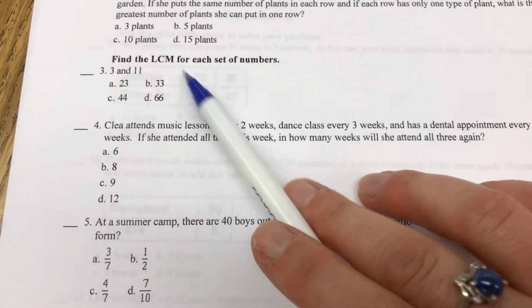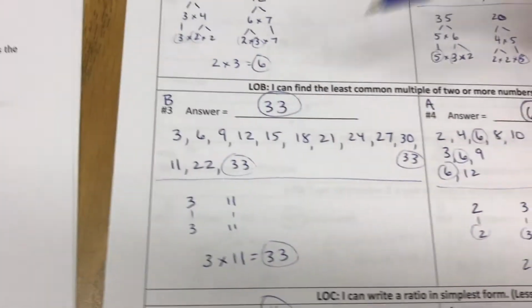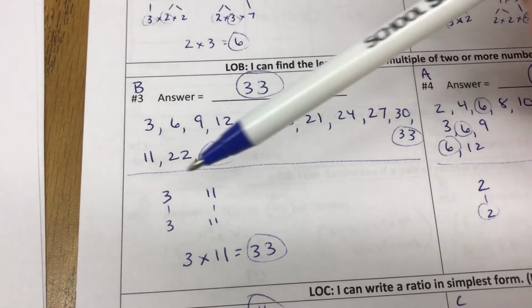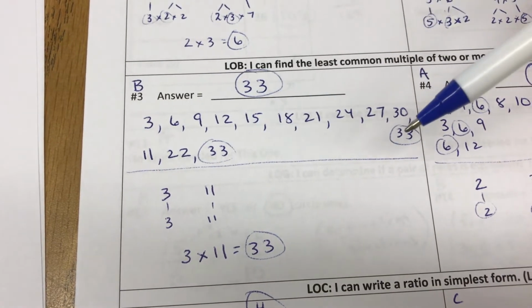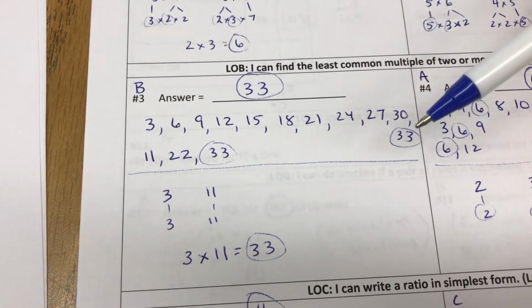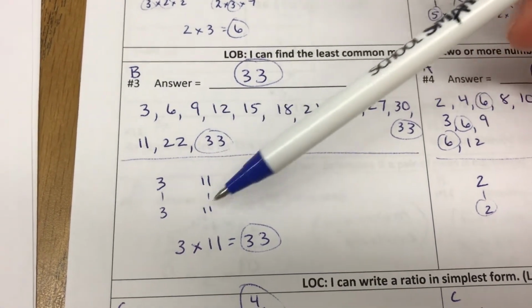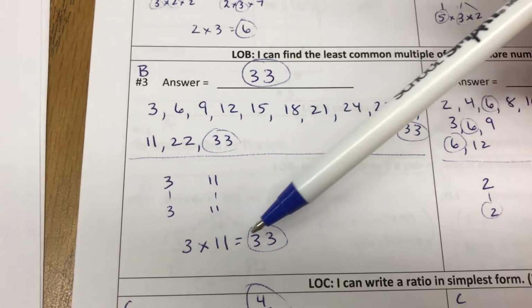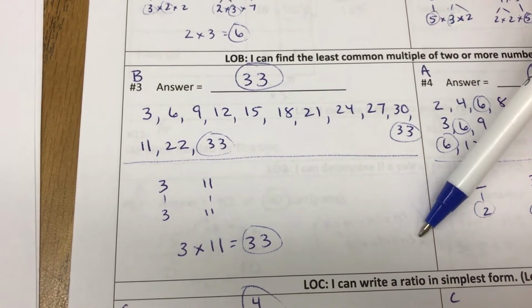So moving into least common multiple, we need to find the least common multiple of 3 and 11. So I listed multiples of 3 and 11, and I had to go up to 33. That was the smallest one they had in common. Or here, 3 and 11 are both prime, so 3 times 11 is 33.